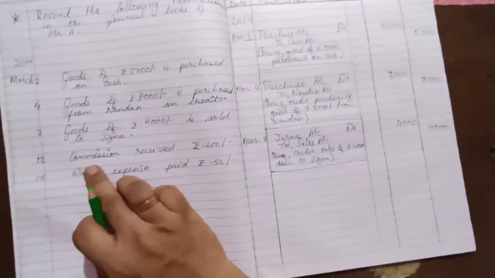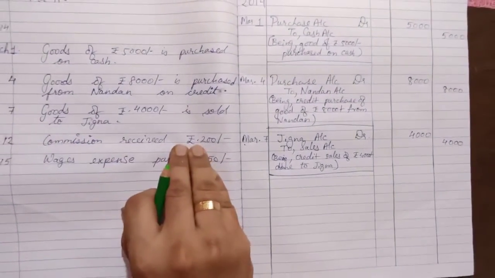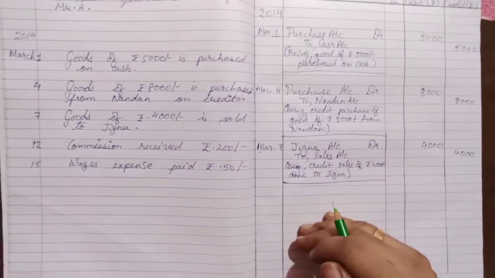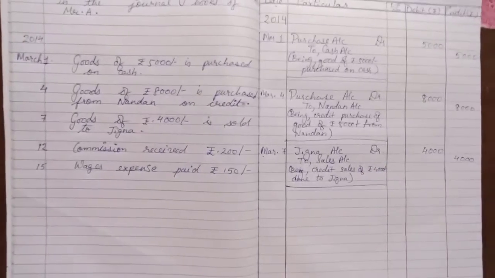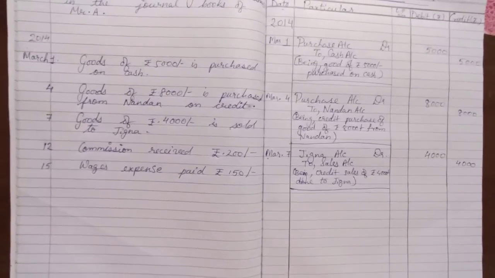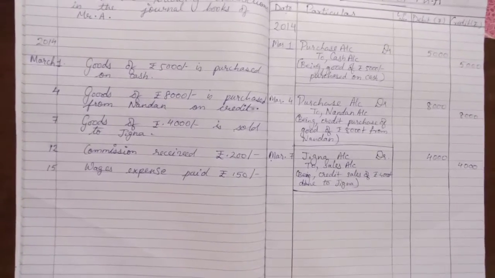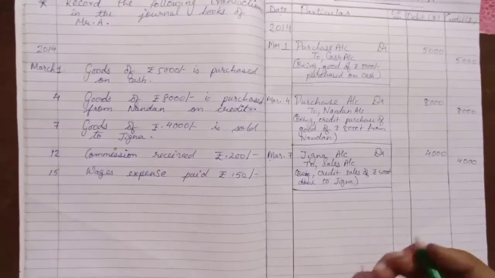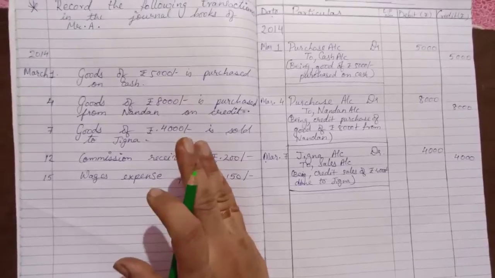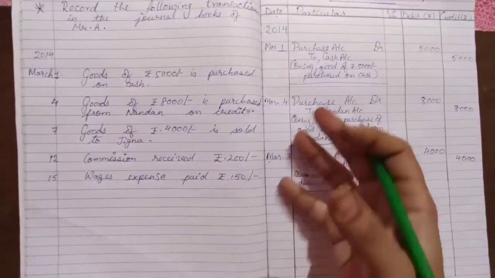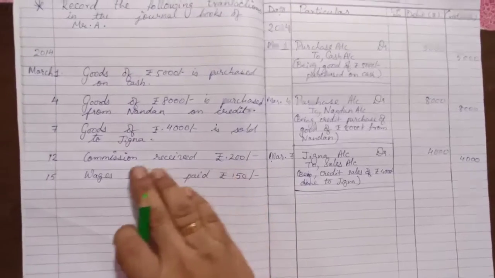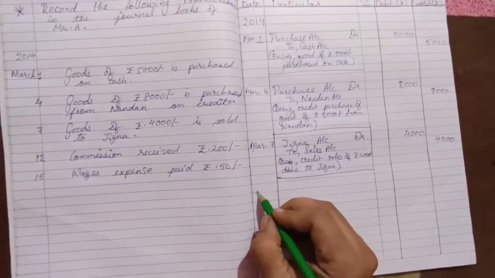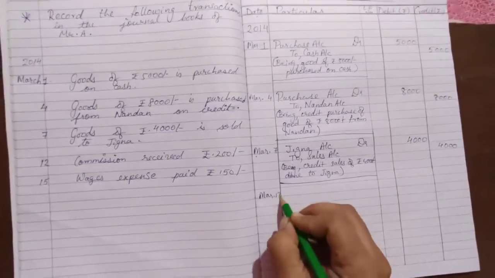Next transaction is commission received rupees 200. Here the commission is received. Commission is the income for us. So income account means nominal account. Income comes in nominal account. Commission will be then our income, so it will be credited. Cash is coming to us, so cash account will be debited. Cash is a real account. So cash comes in, goods comes in means debit. So cash account debit to commission account credit. So the transaction here will be dated 12th.